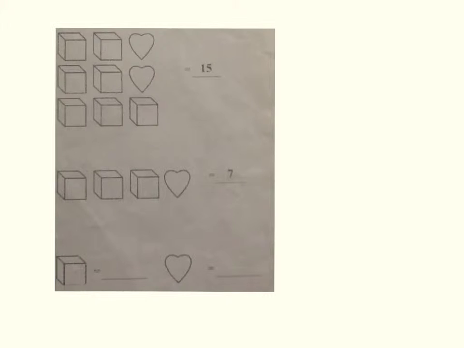Alright, so here we have a system, and we want to find the value of one cube and one heart, kind of like finding the value of x and kind of like finding the value of y. So we're going to be using one equation to help us with the other by using substitution methods.